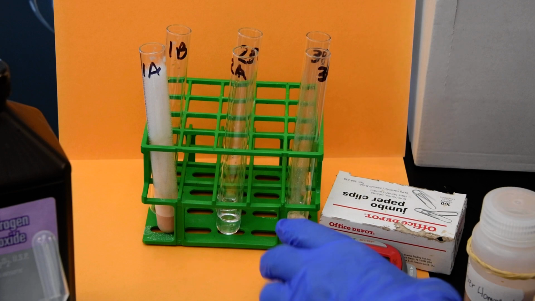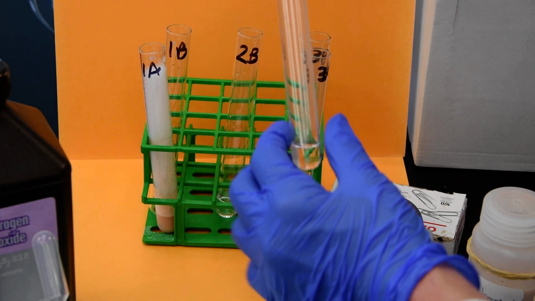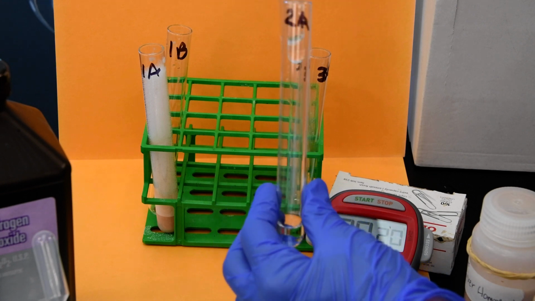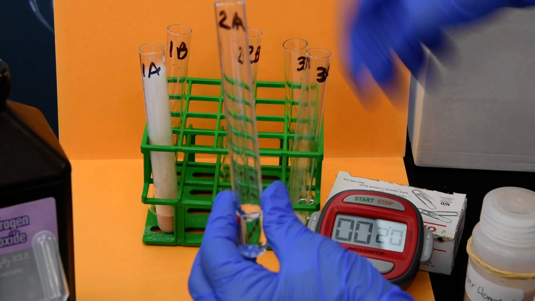All right, so in 2, let's put our set back up here. In 2A, we had water, and we had hydrogen peroxide. So 2A, 2B, going to put those together, and we'll start the timer.